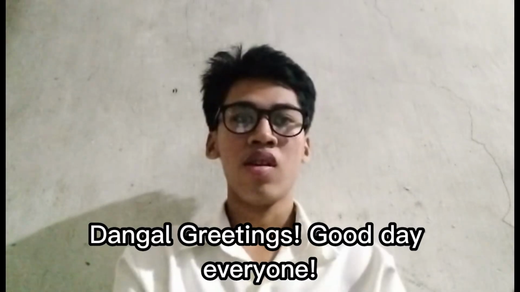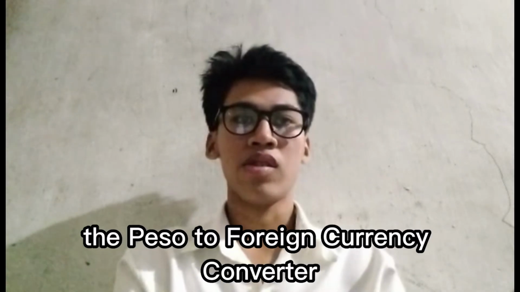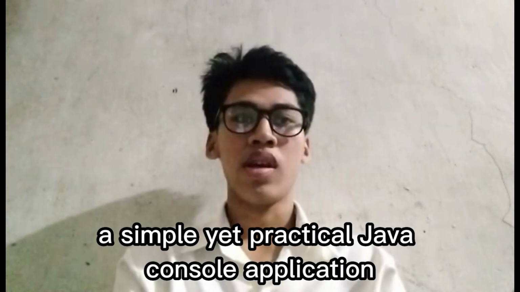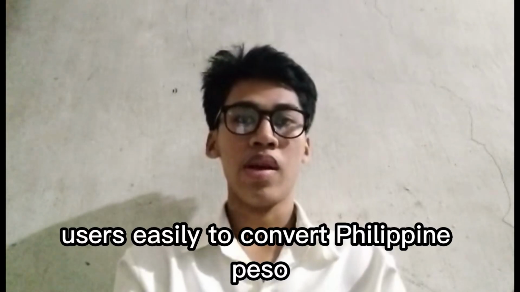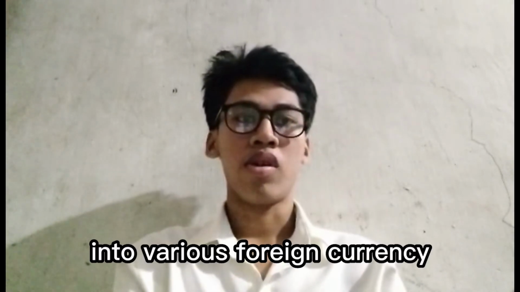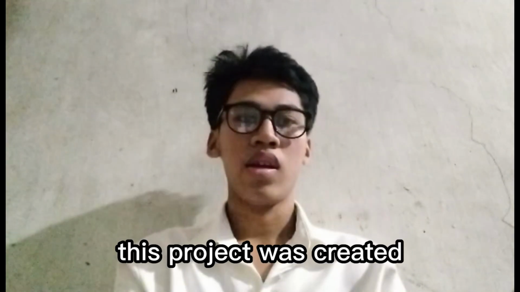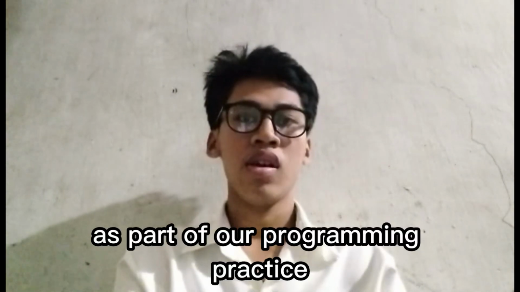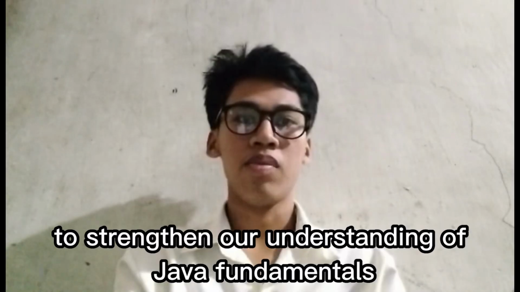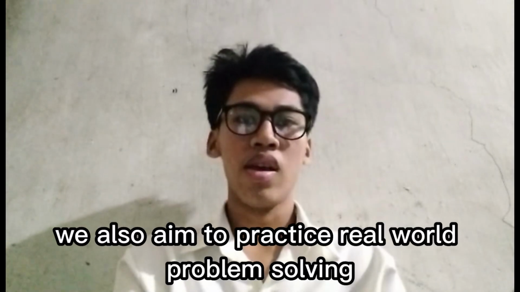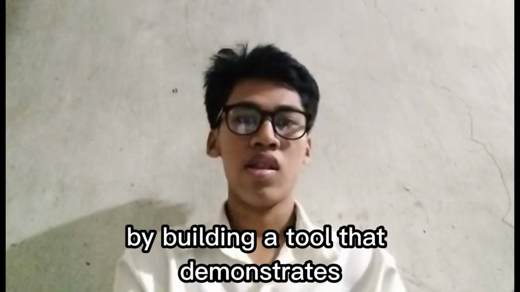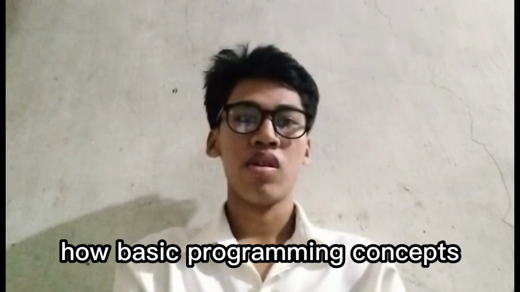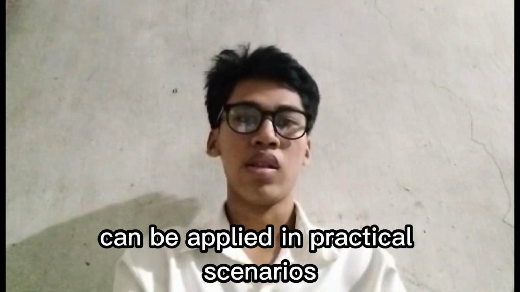Good day everyone. We are pleased to present our project, the Peso to Foreign Currency Converter, a simple yet practical Java console application designed to help users easily convert Philippine Peso into various foreign currencies. This project was created as part of our programming practice to strengthen our understanding of Java fundamentals. We also aim to practice real-world problem solving by building a tool that demonstrates how basic programming concepts can be applied in practical scenarios.